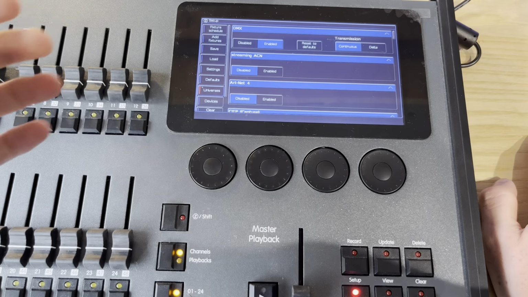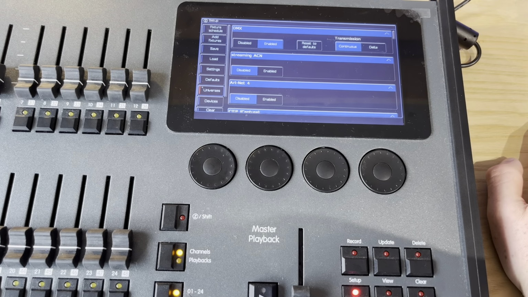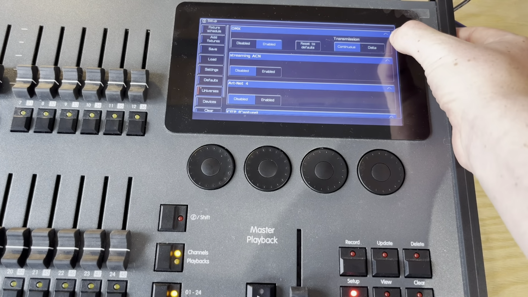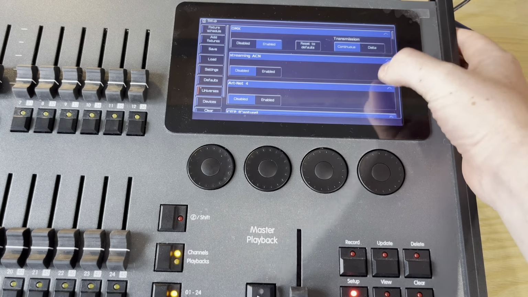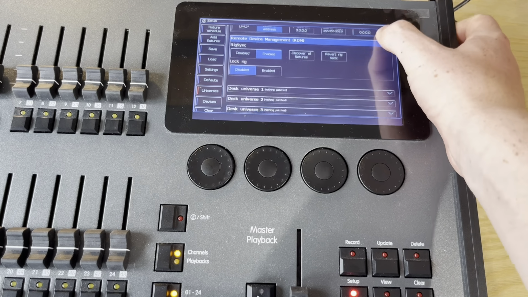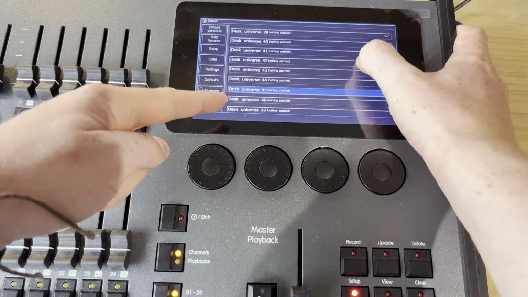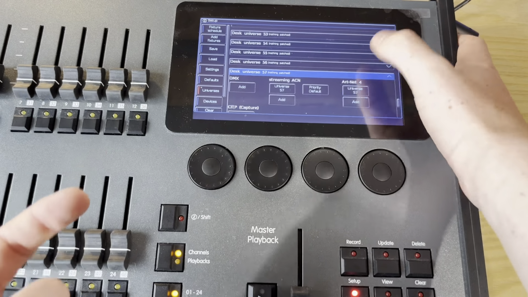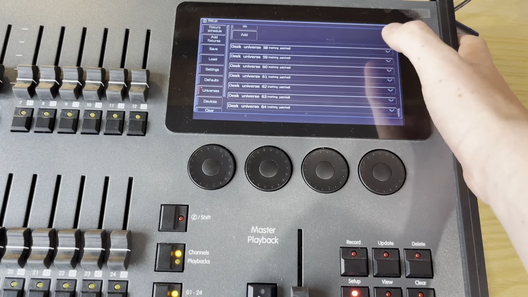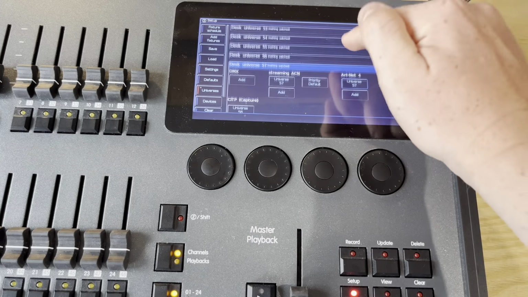So universes, like I said in the other video, this desk can control, if I can scroll down, a hell of a lot of universes. 64 universes this can control.